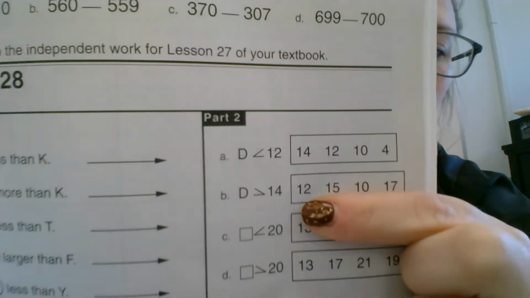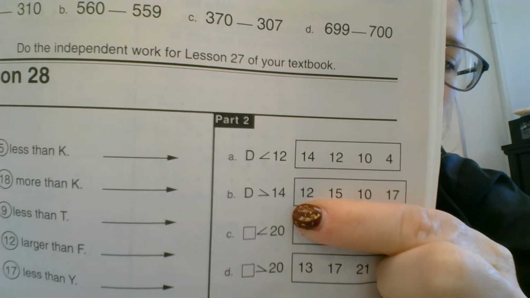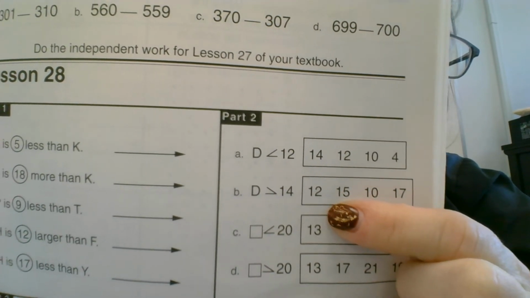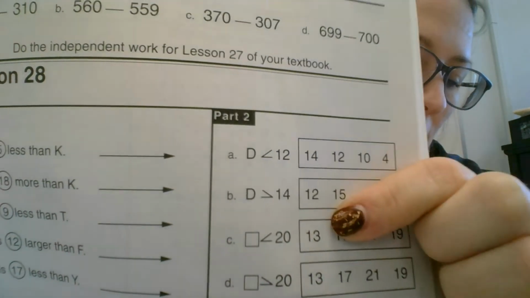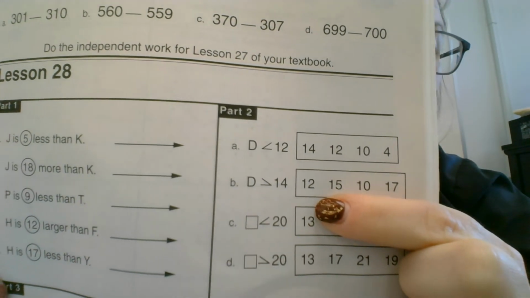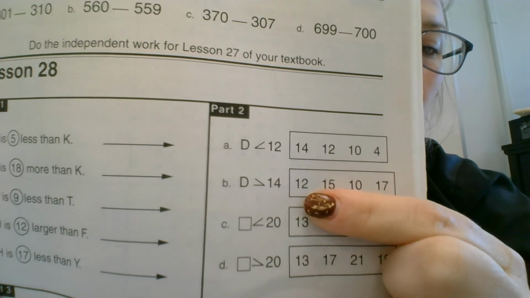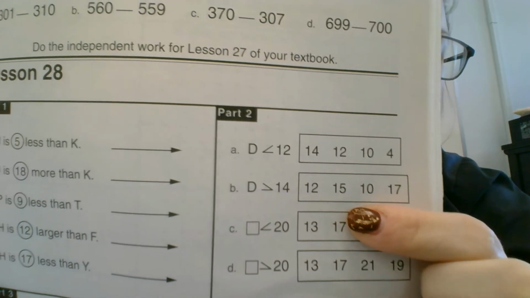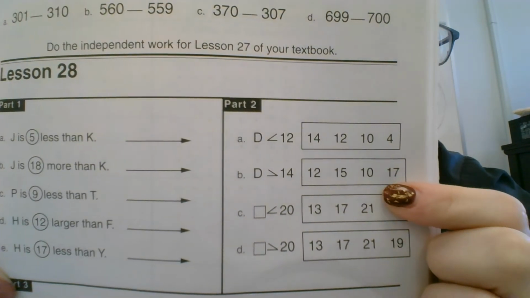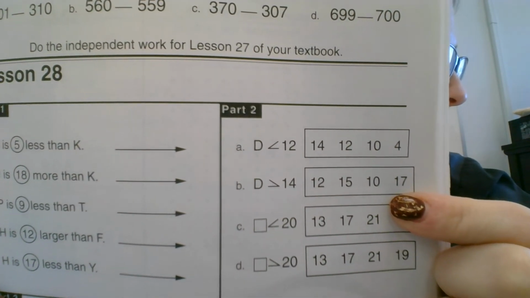First number is 12. Could that be D? No, because it's not greater than 14. Next number, 15. Could that be D? Yes, because it is greater than 14, so you can circle that one. What about 10? Could 10 be D? Nope. What about 17? Yes.